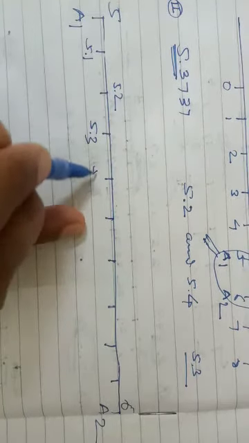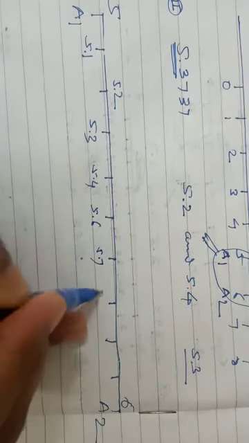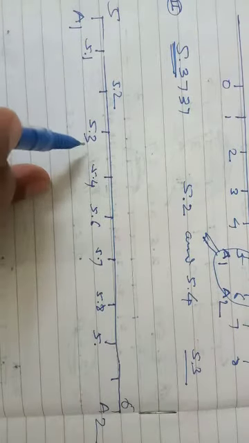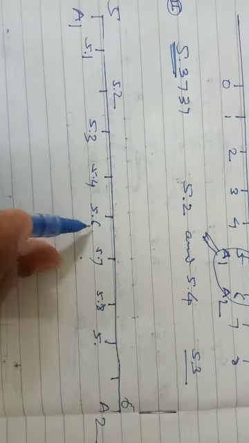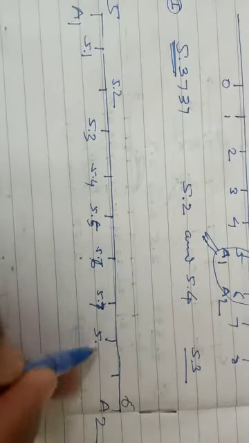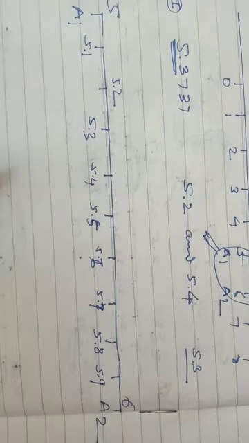Okay, 5.4, 5.5, 5.6, 5.7, 5.8. Okay, 5.1, 5.2, 5.3, 5.4. This is 5.5, okay, sorry. This is 5.6, 5.7, 5.8, and this is 5.9, and this is the 6.